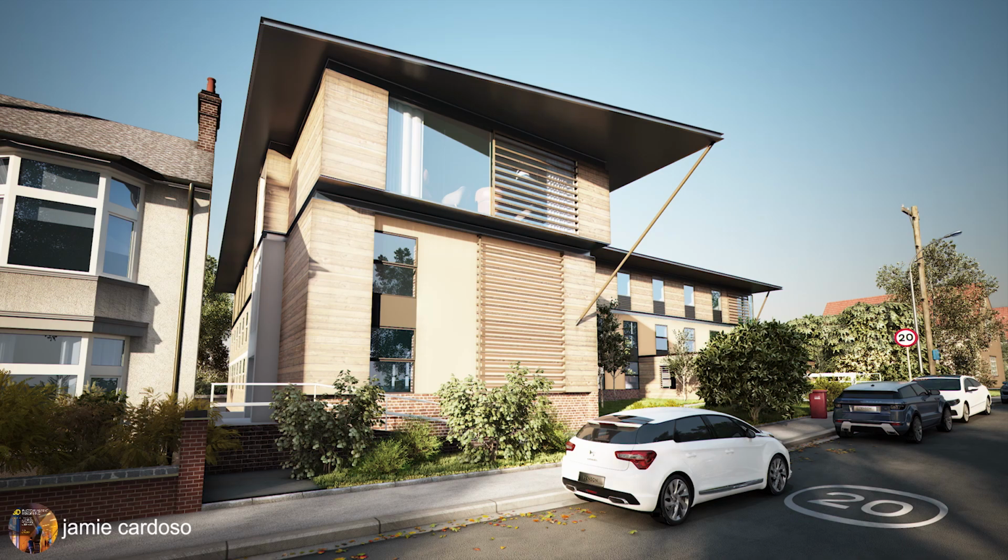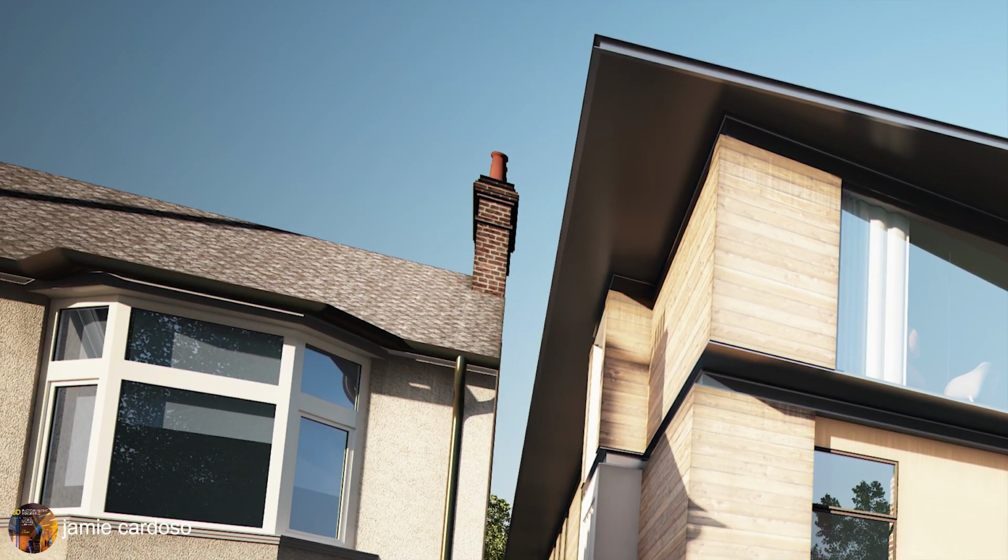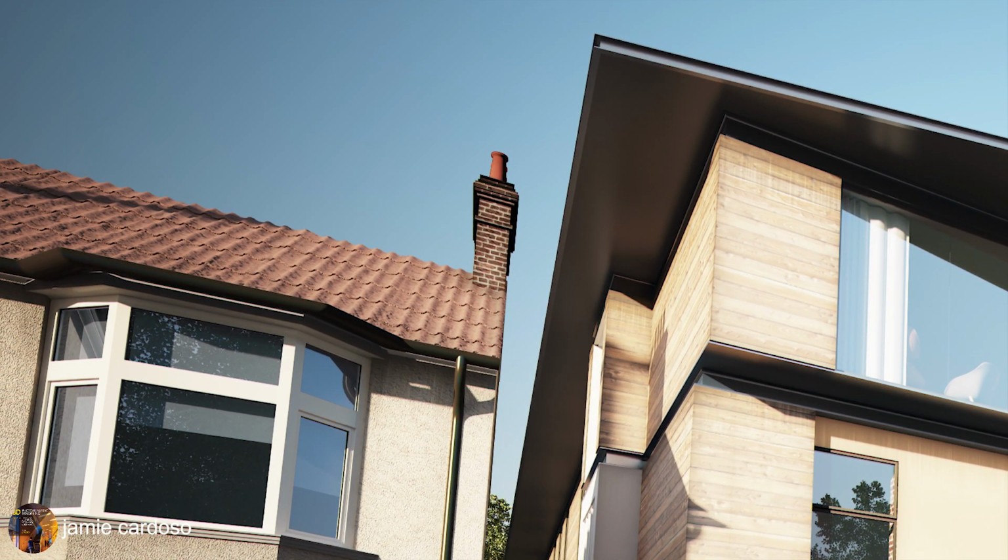To quickly go back to the roof tile previously created, this is the original render with the roof as a texture, and this is the new render with the roof we've just created using the Automodeller plugin.